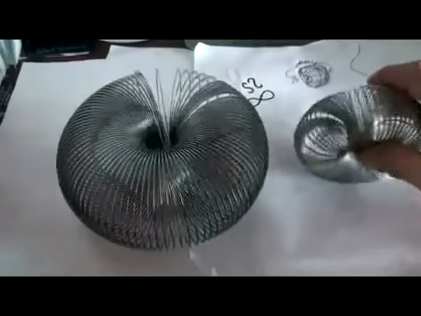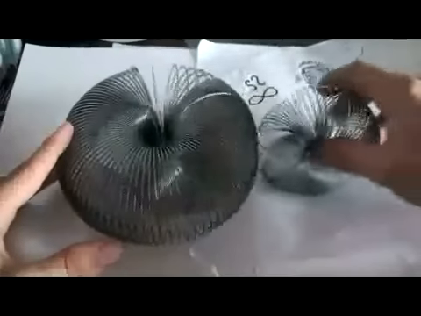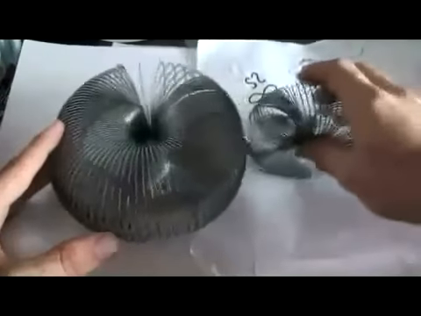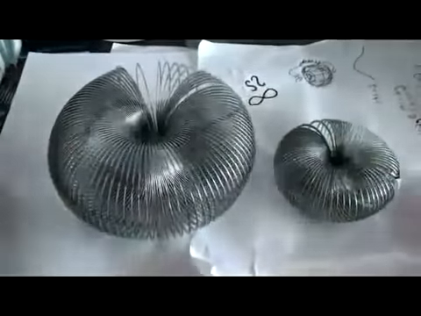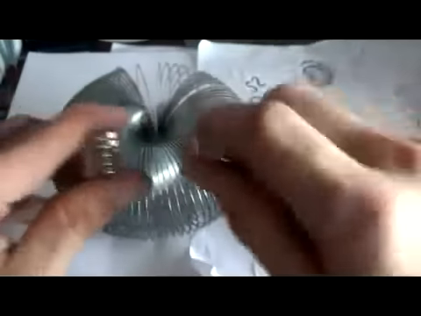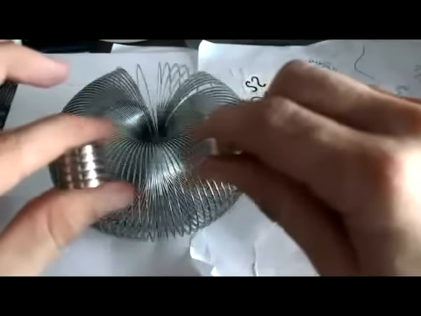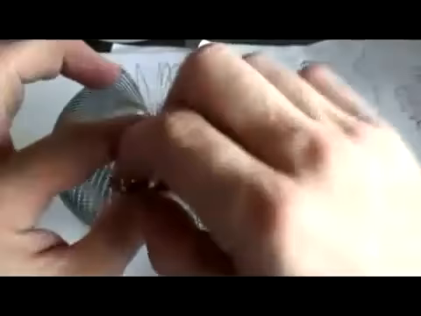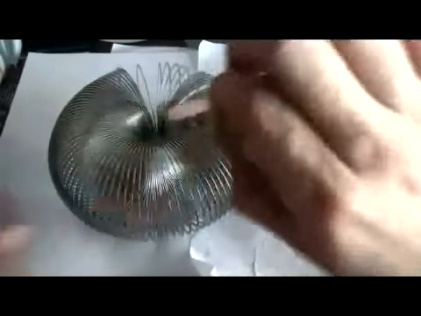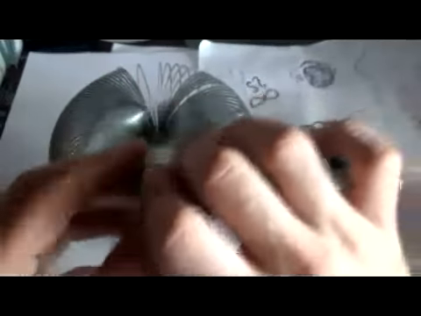I twist this to the side, and that holds true. Okay. Now, this can go around, and it will always go around in perfect proportion.